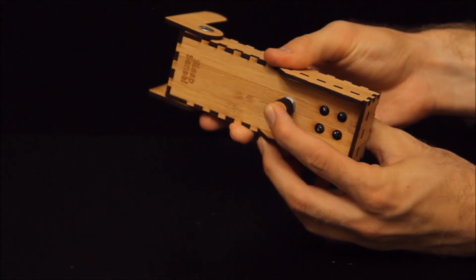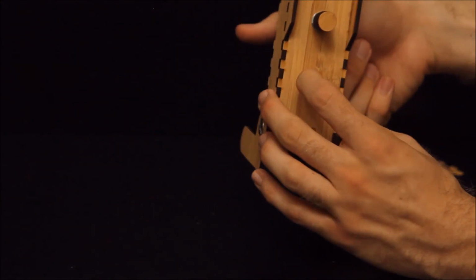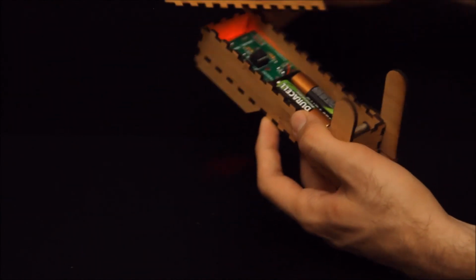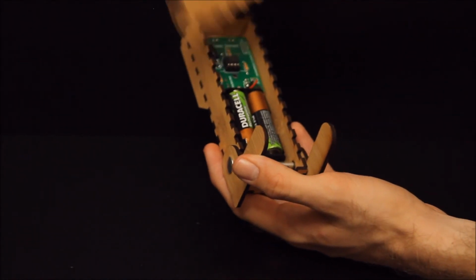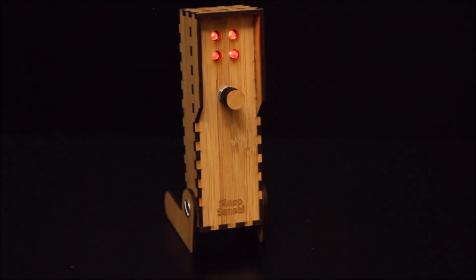The lights will flash rapidly 10 times, indicating that it's reset. You'll then be back in Profile Selection mode. To finish up, put on the back, making sure that the finger hole is towards the bottom. And there you have it. You should now be a Sleep Sensei expert.